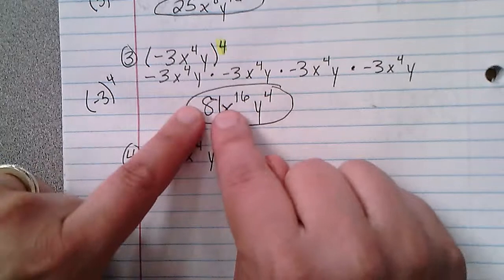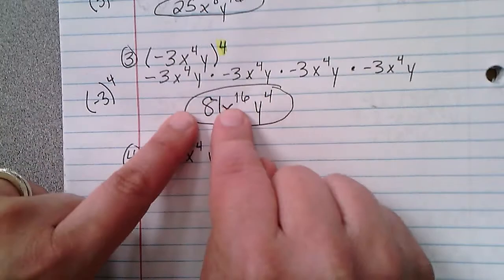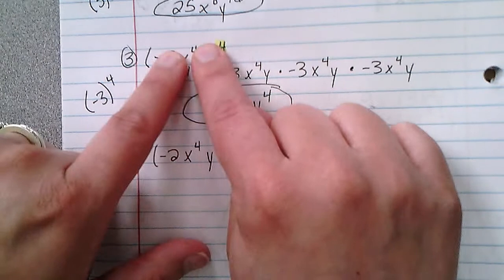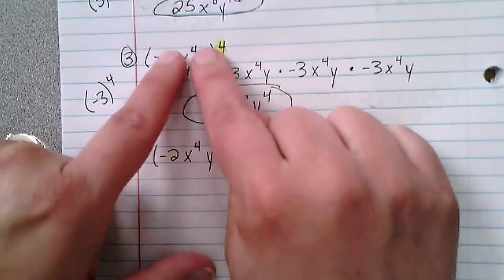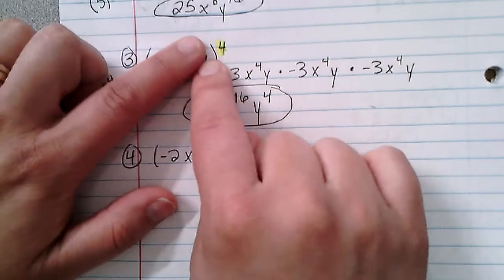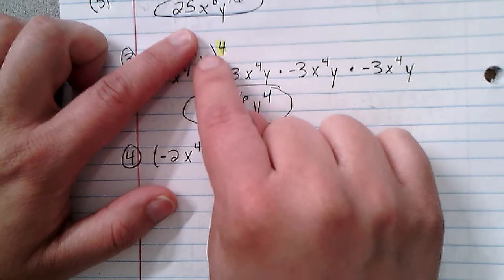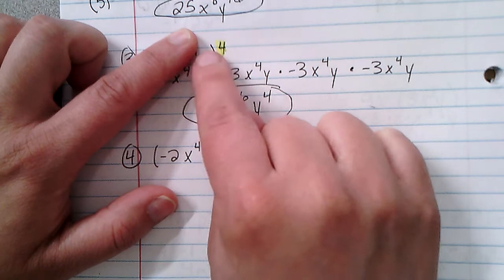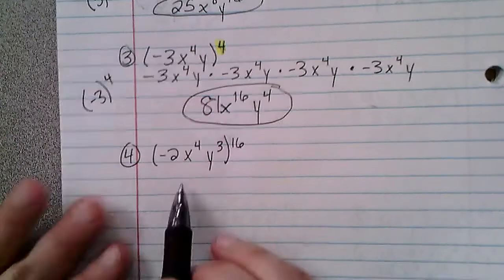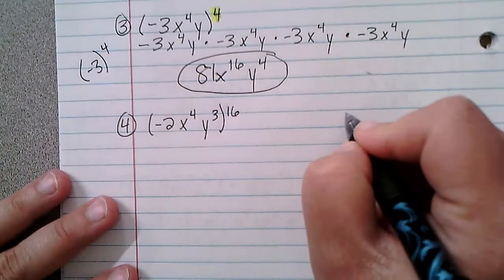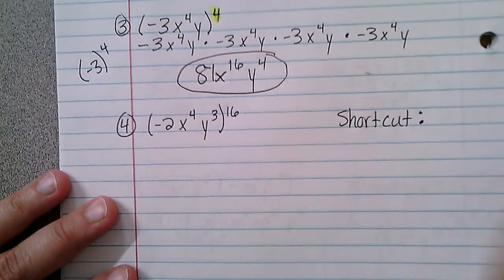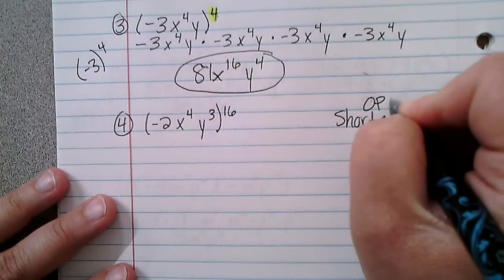Negative 3 to the fourth power, right, is 81. Now let's check our multiplication. 4 sets of 4. 4 times 4 is 16. That works. Don't forget your invisible 1. I've got 4 sets of 1. 4 times 1 is 4. So it works. So I'm going to use that shortcut here. So I'm going to write it to the side. Shortcut. And this is optional. This is very, very optional.